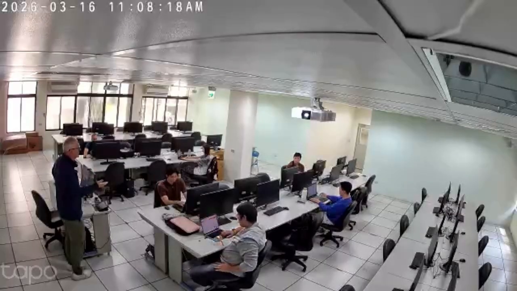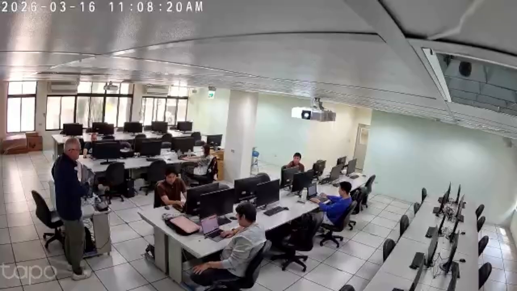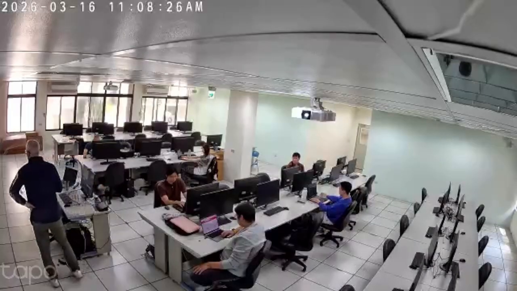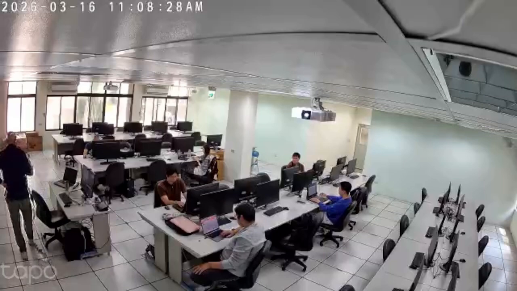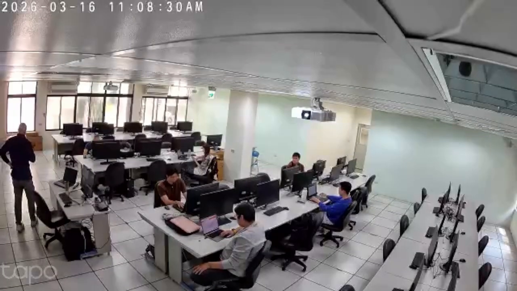If you can control the robot 10 degrees to the left, 10 degrees to the right, so you can see, at least a feedback system.